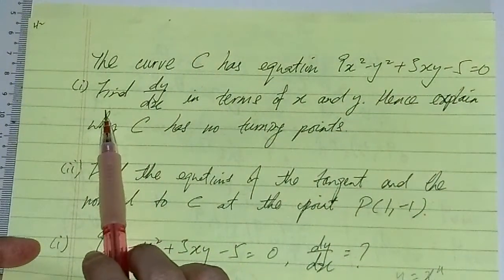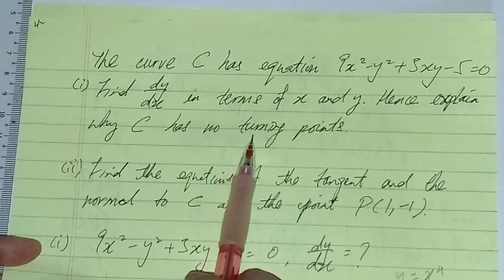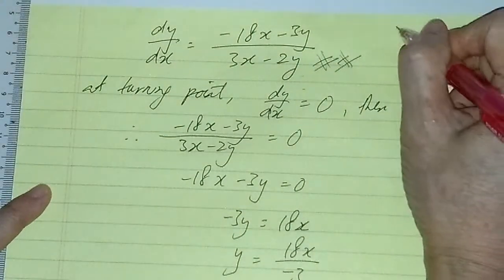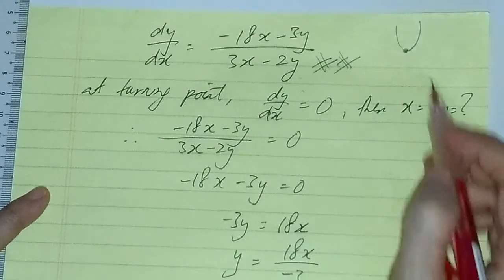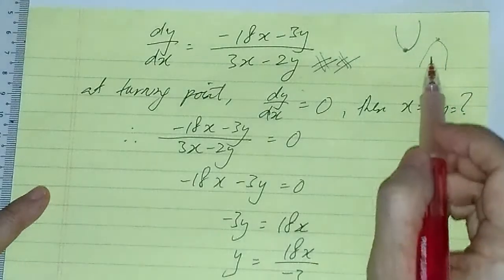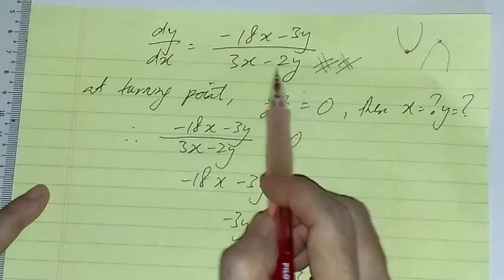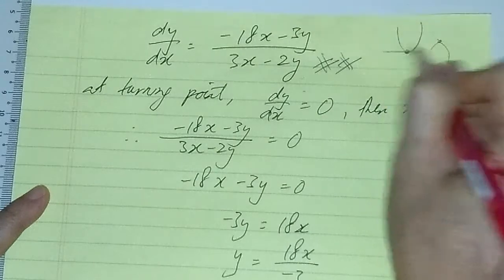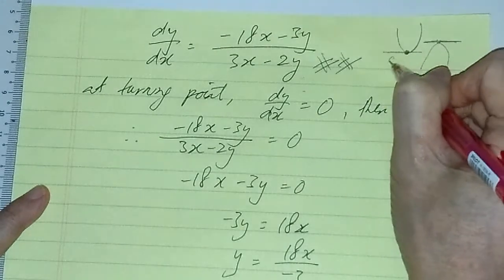This is the answer for dy/dx in part 1. But we are asked to explain why there's no turning point. Not all graphs have a turning point like a U shape. A turning point means the gradient, the slope of the tangent, is equal to 0.